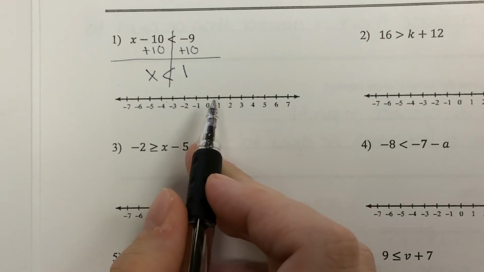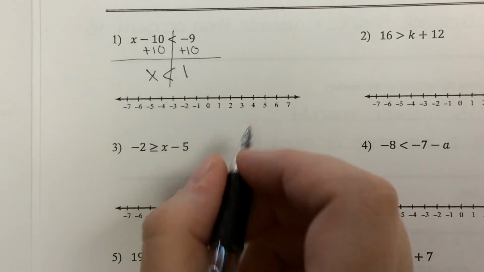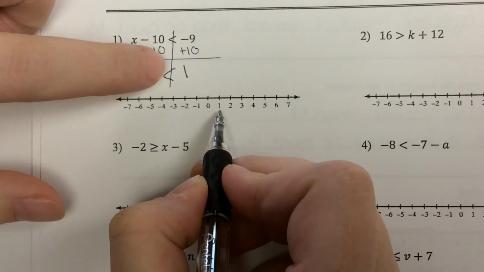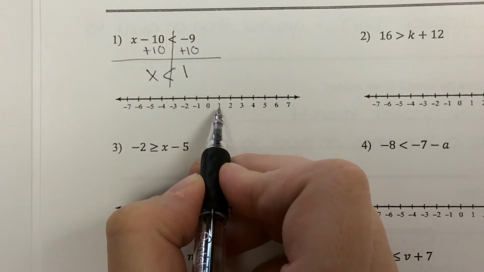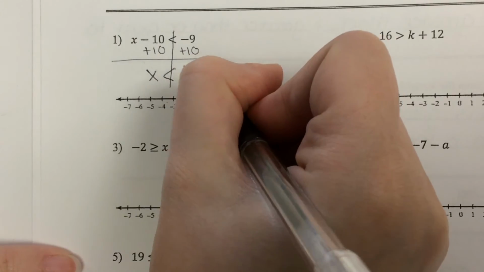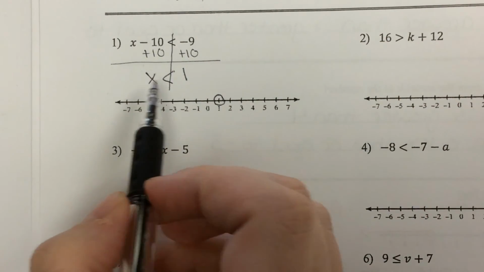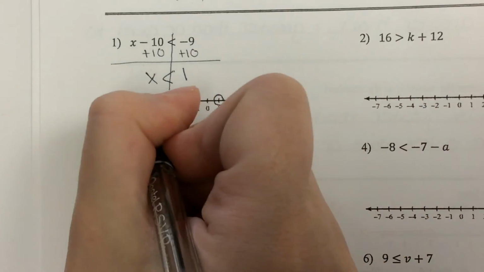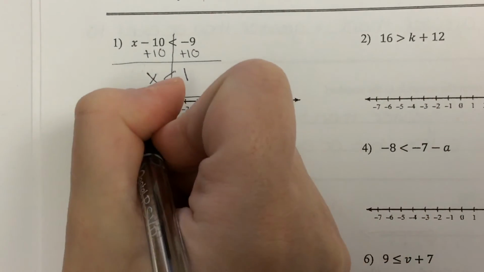On our number line, we need to go to 1. And should we use an open circle or a closed circle? Think about the symbol. You can flip back to the other page if you don't remember. Less than should use an open circle. And because we're talking about all the numbers less than 1, we need to go to the left. We need to go in this direction. Okay.